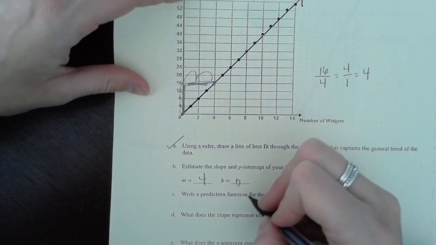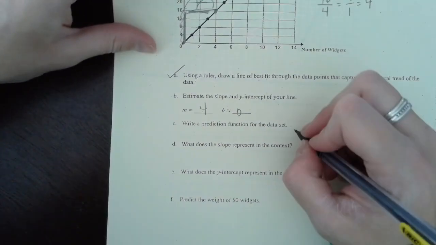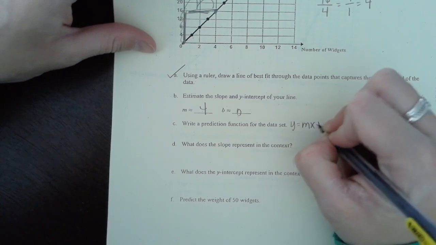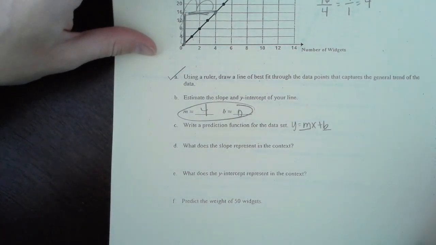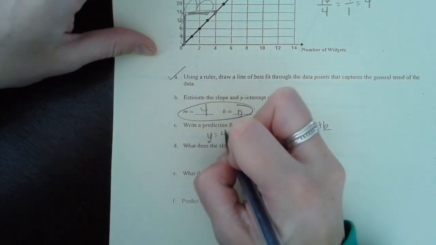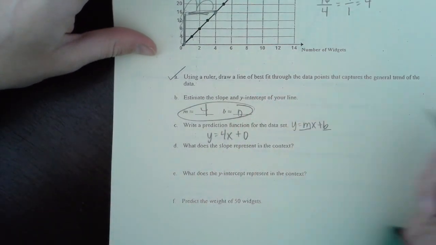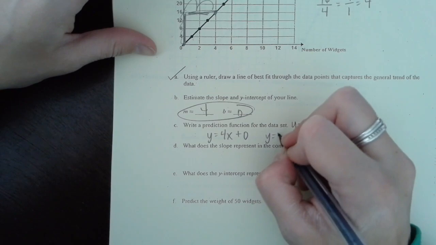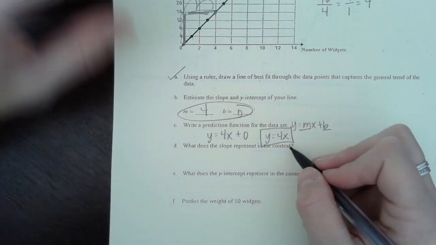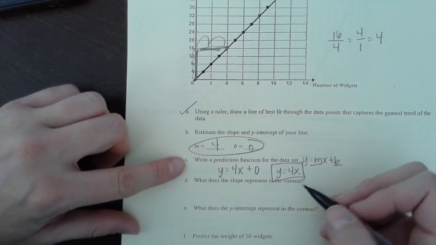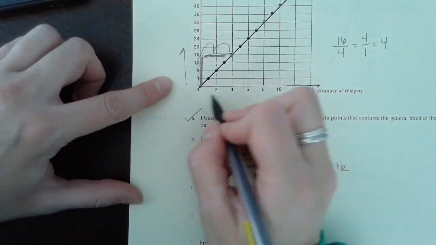We write a prediction function, so that's using y equals mx plus b, given your m and your b that we found. So y equals 4x plus 0, but you don't need the 0 right there. So y equals 4x. What does the slope represent in this context? The slope is your y over your x.